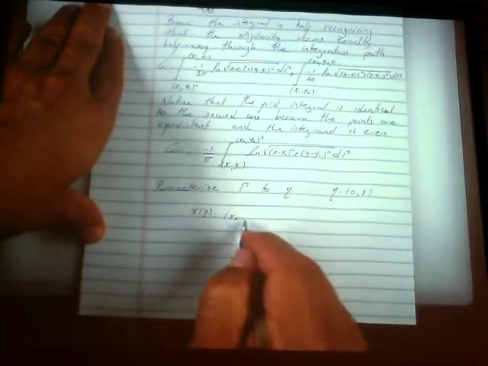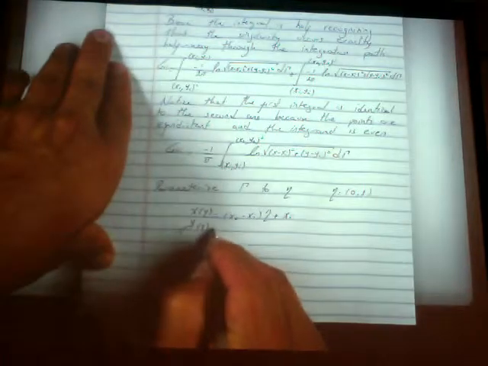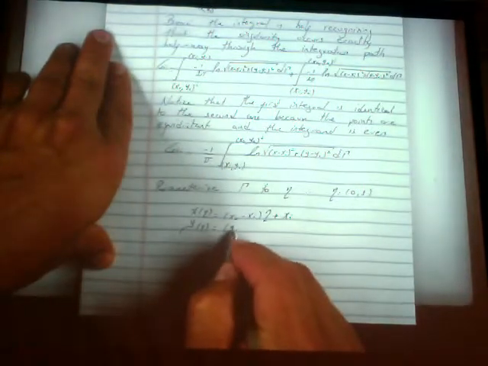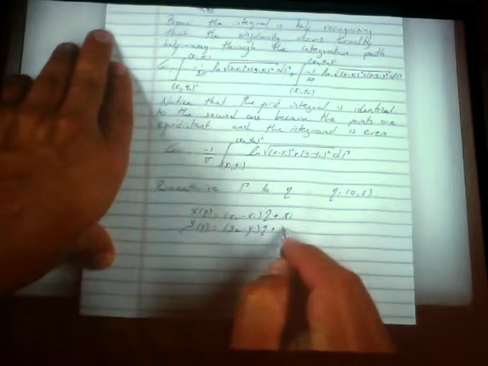And that will be x of eta is equal to x2 minus xi times eta plus xi. So when eta is equal to 0, we get xi, and when eta is equal to 1, we get x2. And y of eta is equal to y2 minus yi, times eta, plus yi.